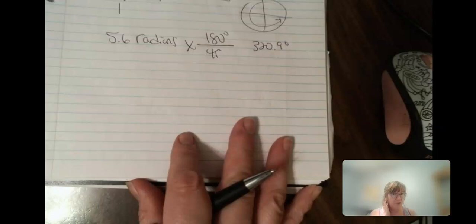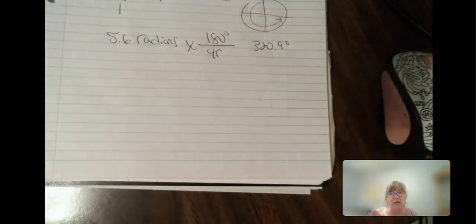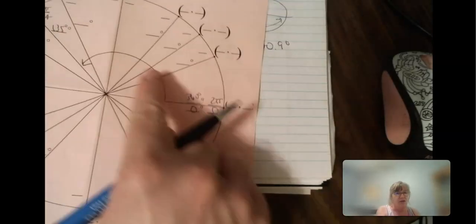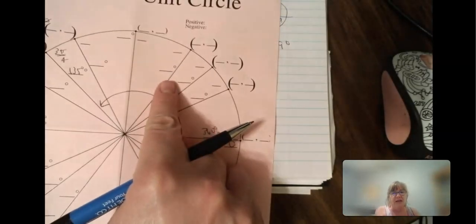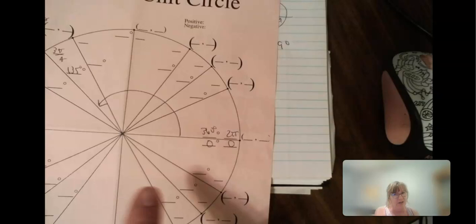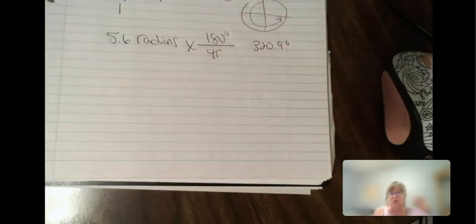Reference angles. Okay, if you understand the unit circle, you do not need to know reference angles. Some teachers only teach the first quadrant, and then students have to try to figure out the other stuff. If you know the unit circle, you do not need that.